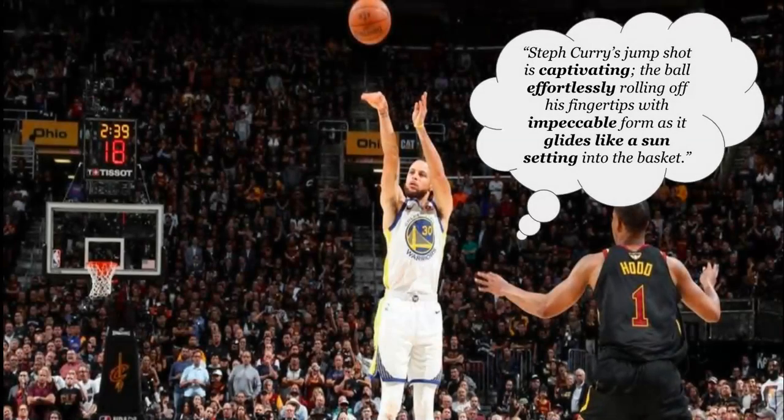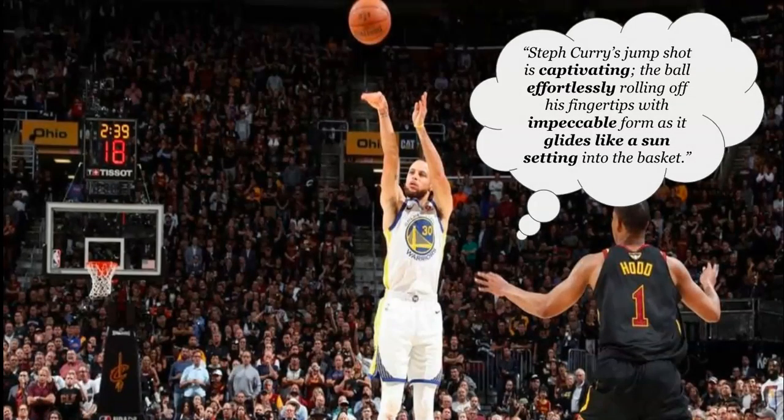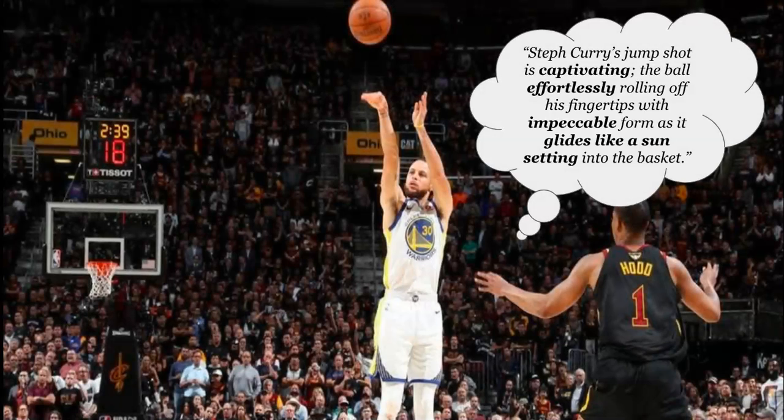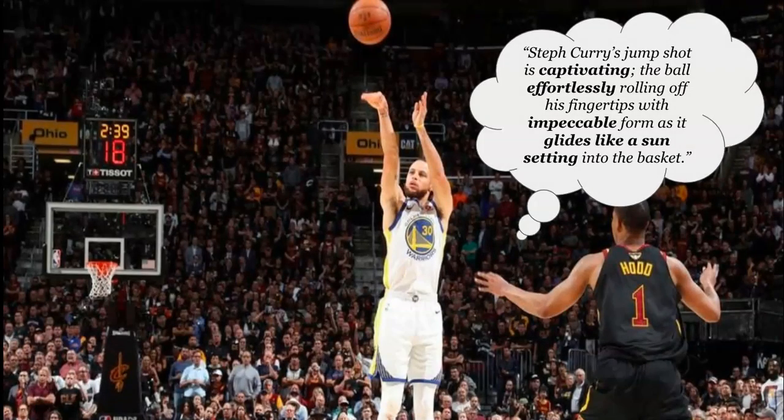That word captivating is an adjective describing Steph Curry's jump shot. The word effortlessly, which I find very hard to say, is describing how it comes off his fingertips. Impeccable form, impeccable just means something like perfect, so another adjective describing how he's shaping his shot. Gliding is a good verb to use, a more sophisticated verb than just to say the ball left his hand. And then lastly we have that nice simile, like a sun setting, to describe how the ball is going into the basket.